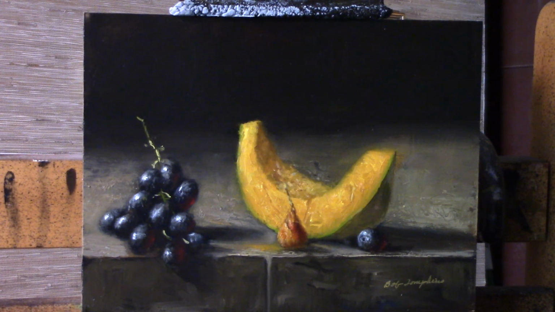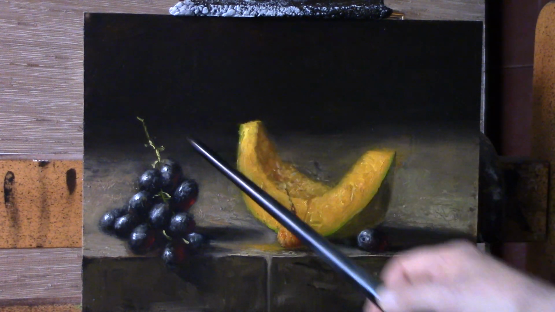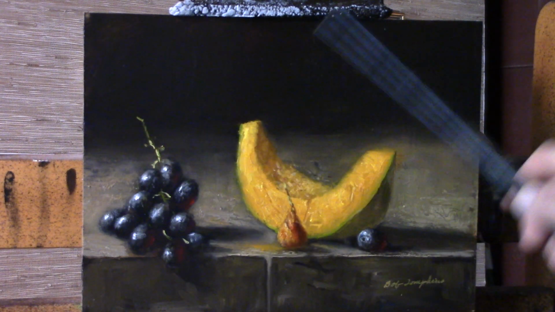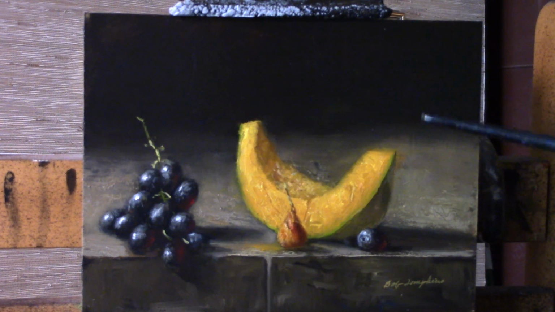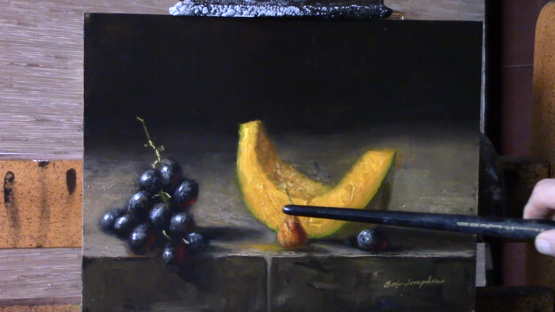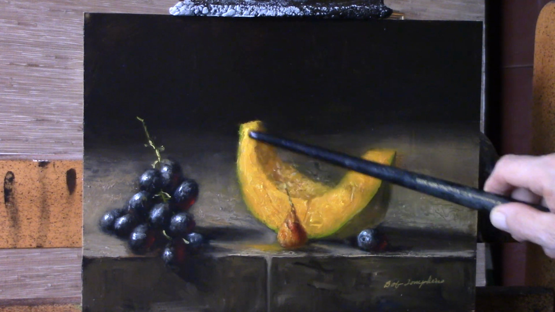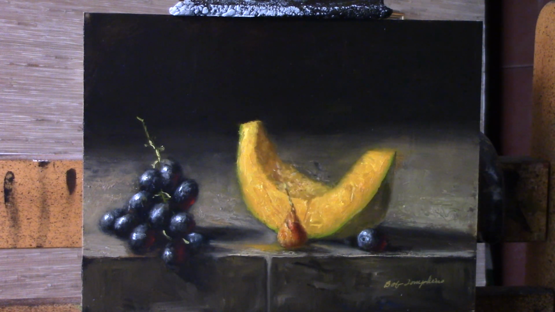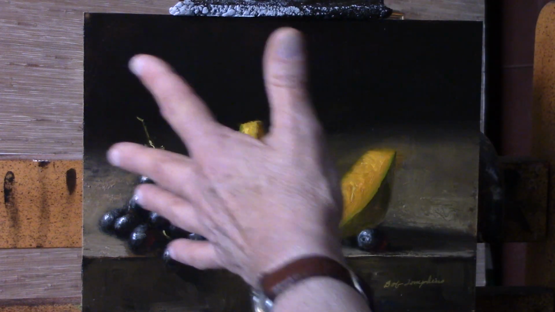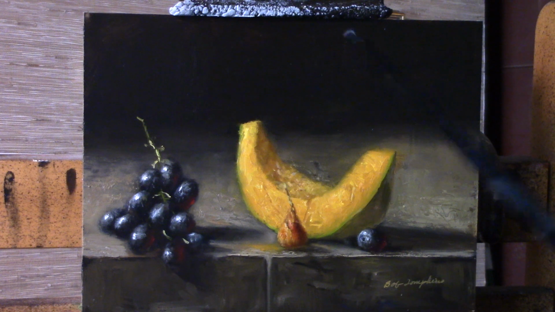When you get the negative area in the proper relationship to the positive shapes, or the objects themselves, when you get all of that in the proper relationship with each other, then you create this feeling of air and space and going back into the distance.